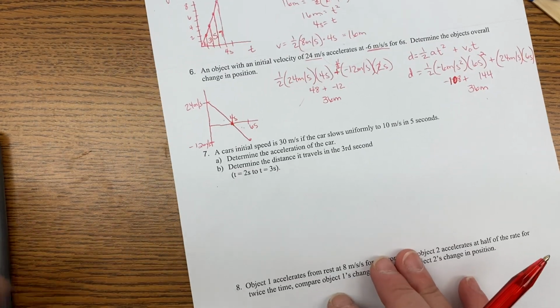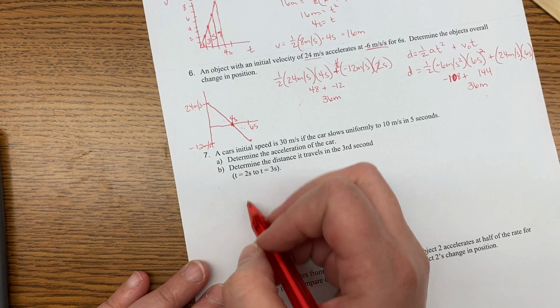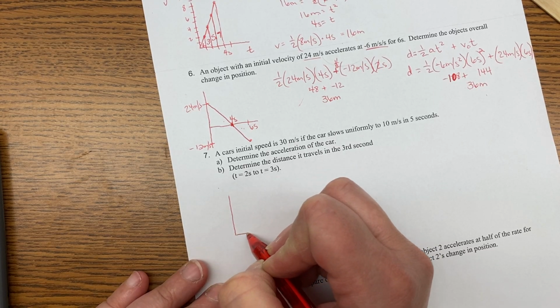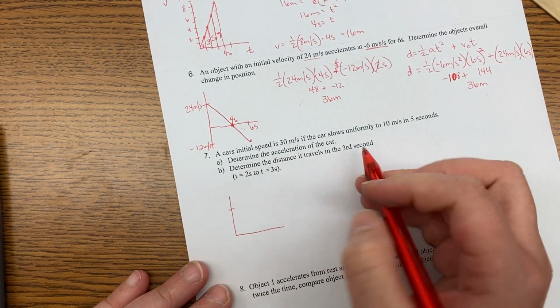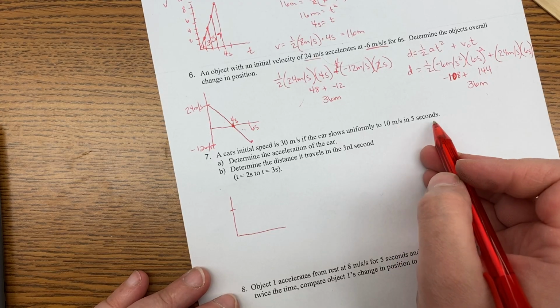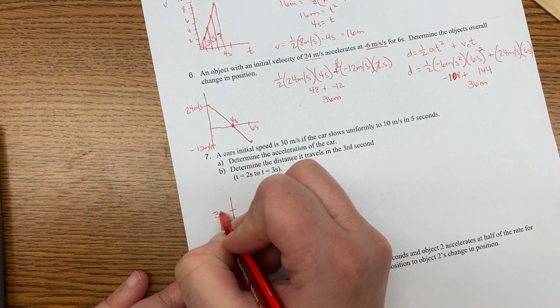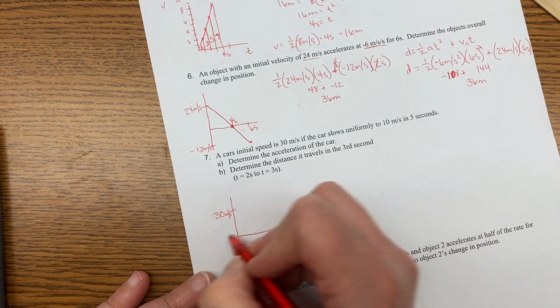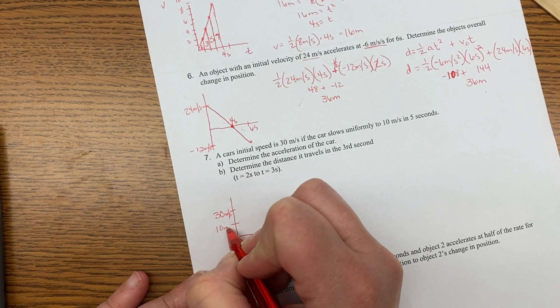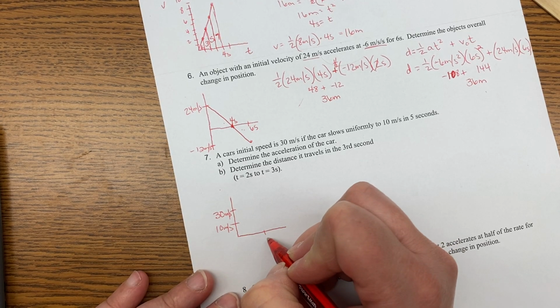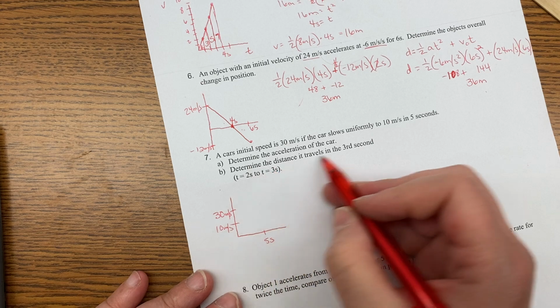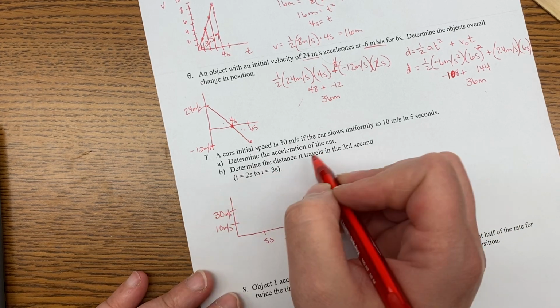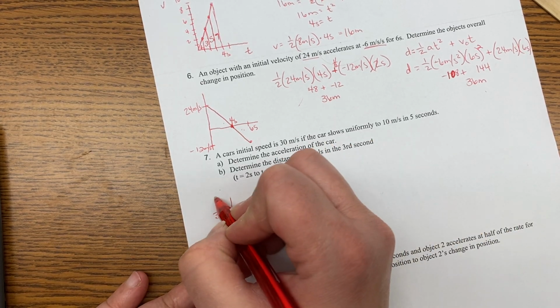Okay, a car's initial speed is 30 meters per second. If the car slows uniformly to 10 meters per second in 5 seconds, so we're going to go down to 10 in 5 seconds. Determine the acceleration of the car.